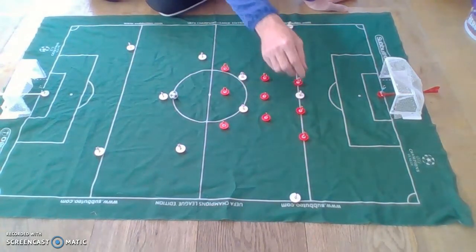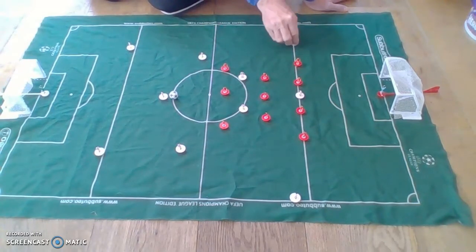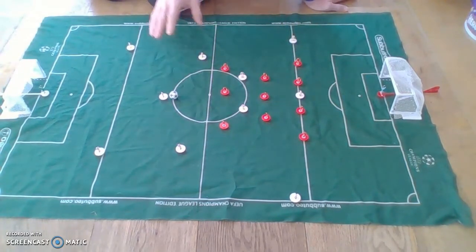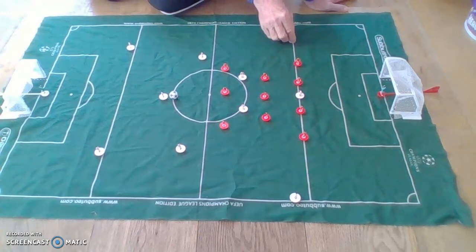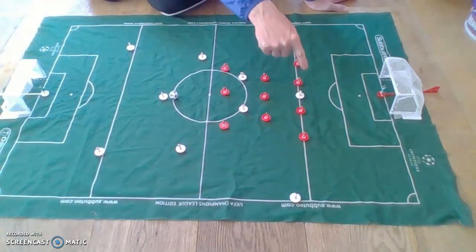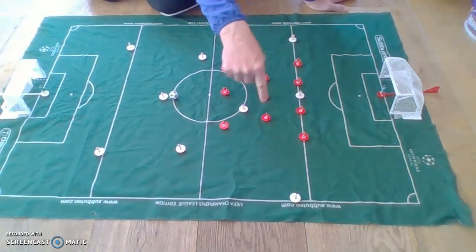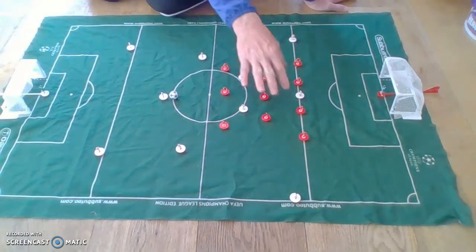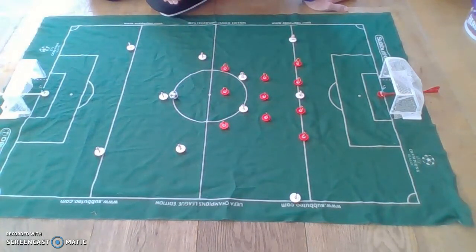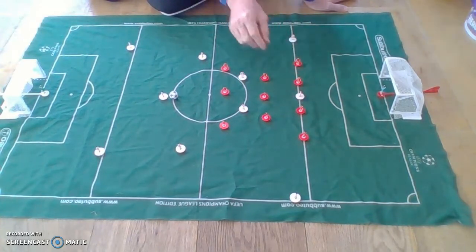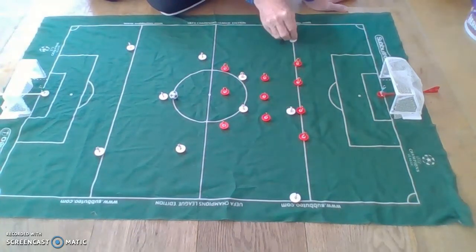And this will allow the key things, as we talked about, being really compact. We talked about creating jails and boxes that players will get stuck in and can't get away from. The opposition is to try and break these lines. So don't ever go and mark a fullback.